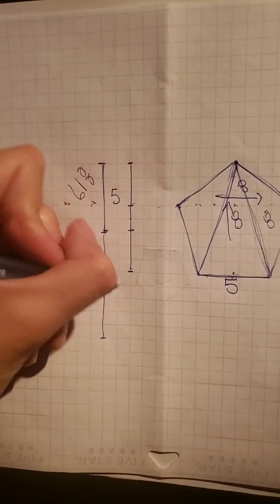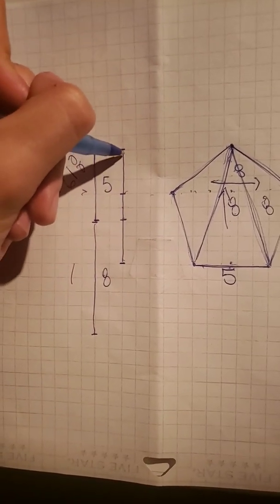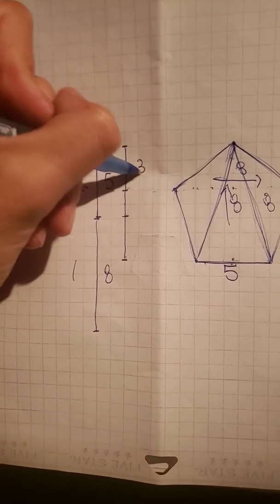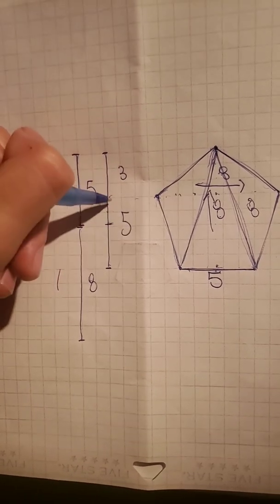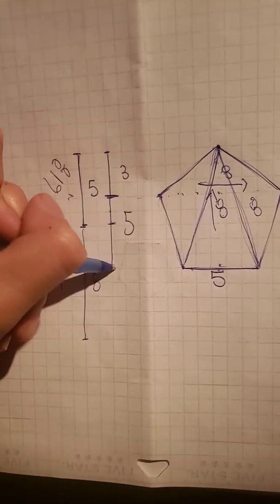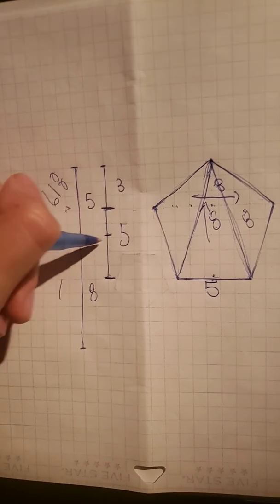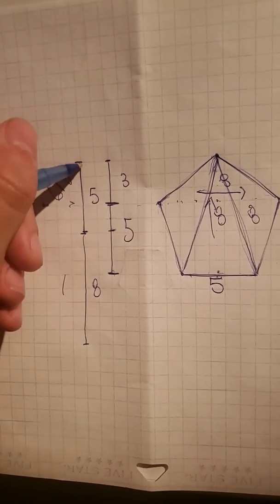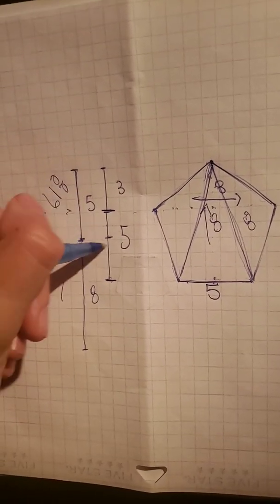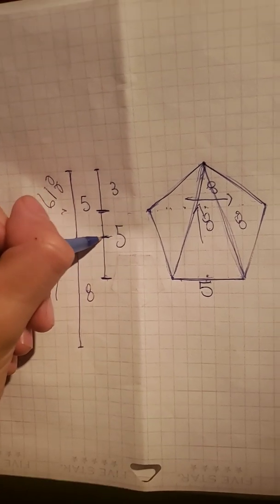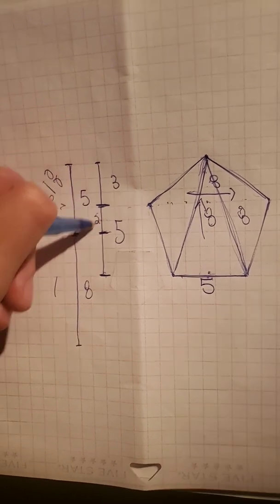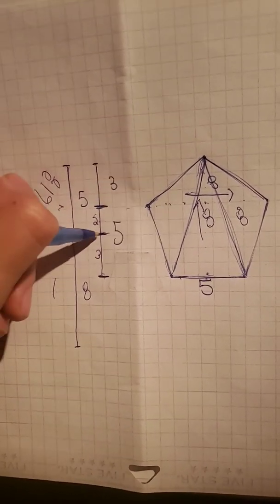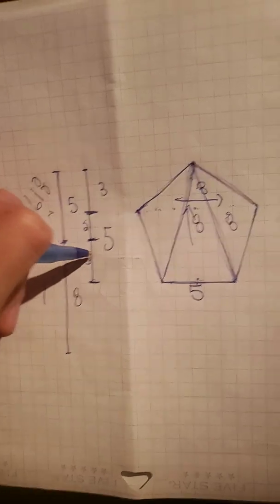This is 5. This is 8. Right here, this is going to be 3. Ignore this little point right here. This is going to be 5, if you just consider this. The reason this point is here is because this proportion will split this phi ratio right at a specific point, which makes this little point 2 and this 3. 2 and 3 are Fibonacci numbers.